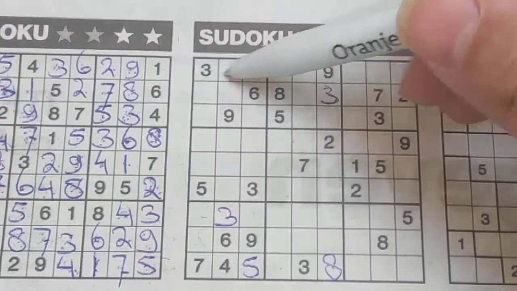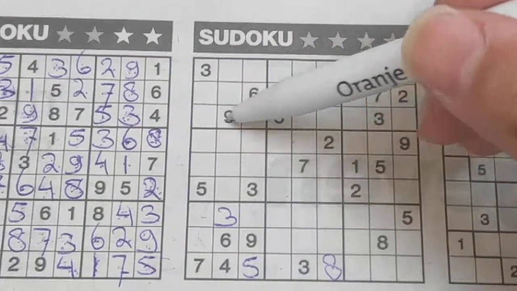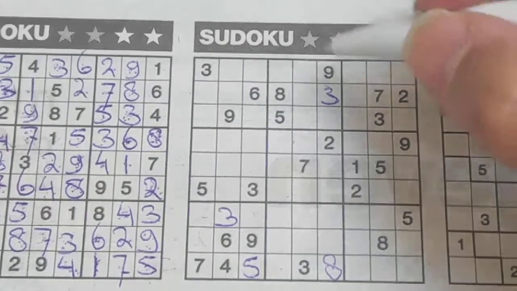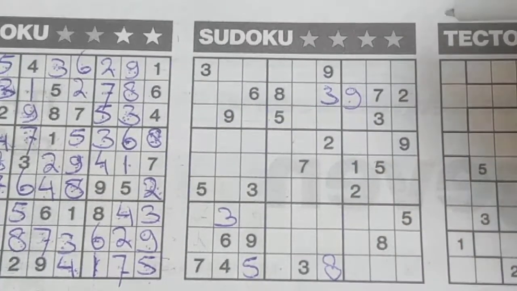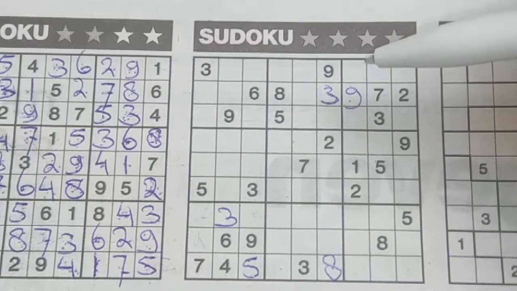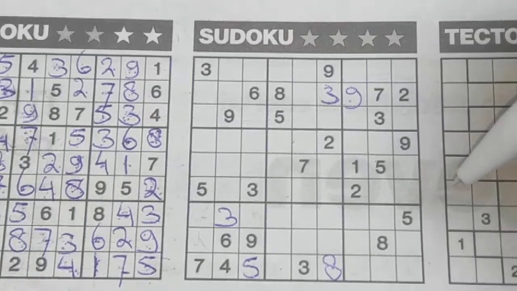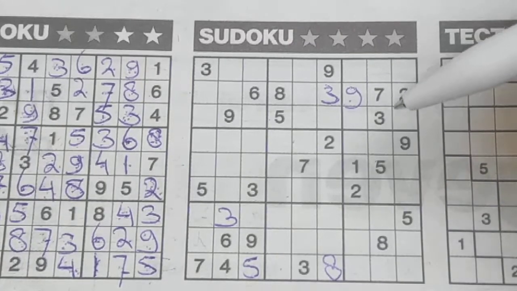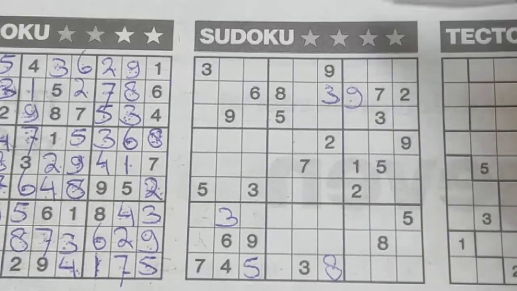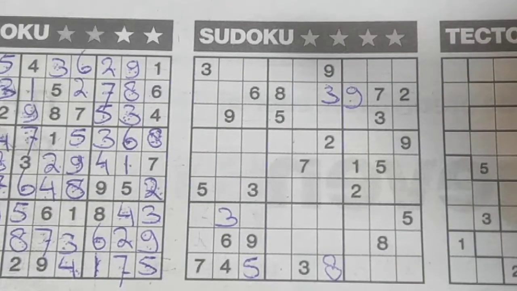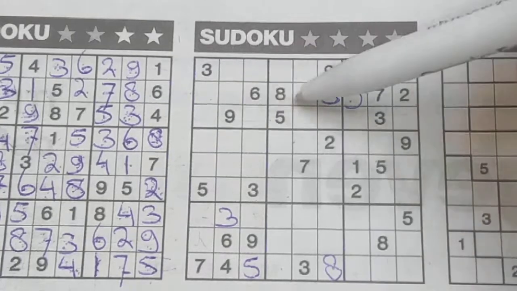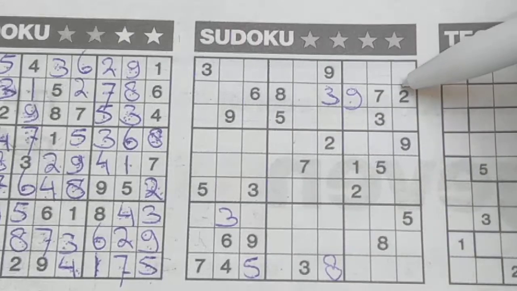A 9 in the first row, a 9 in the third row. So in the row between, the only place for the 9 should be here. How about these 3 numbers in the second row?